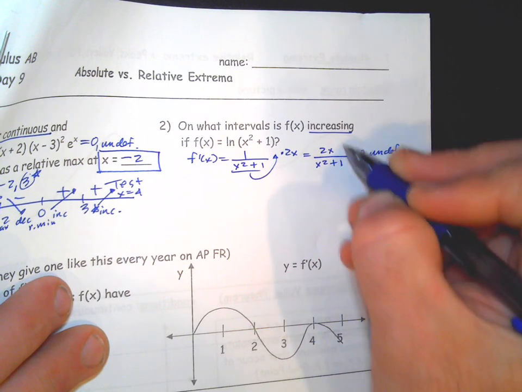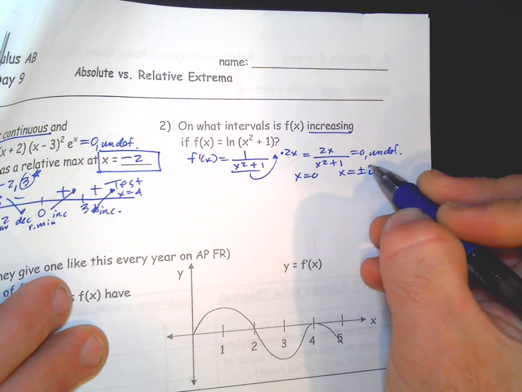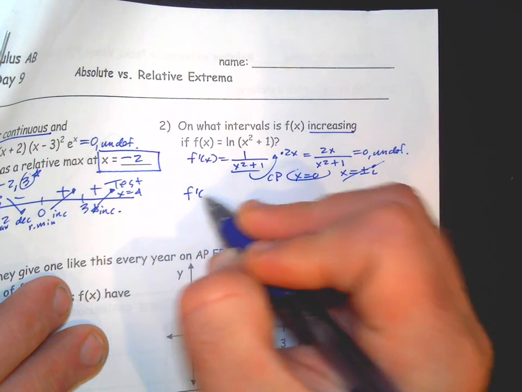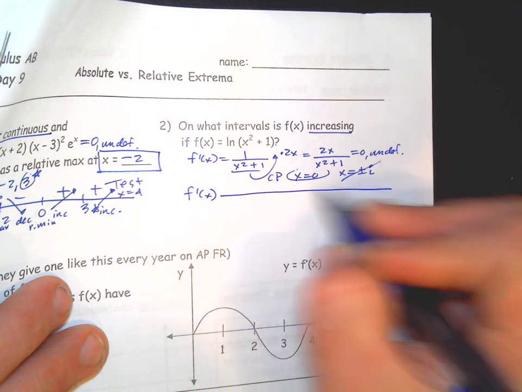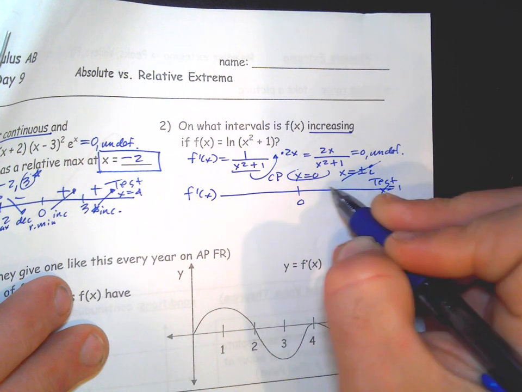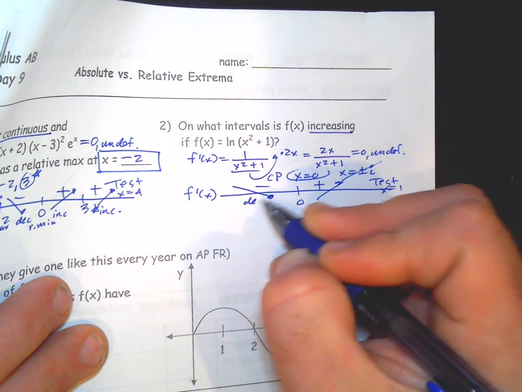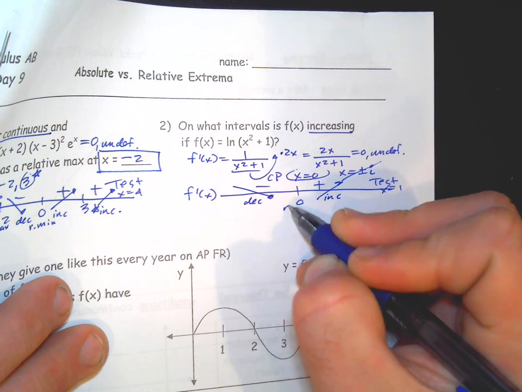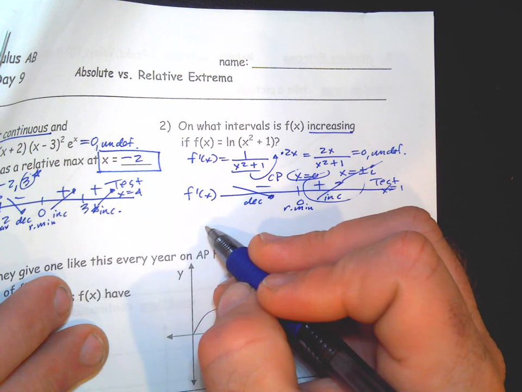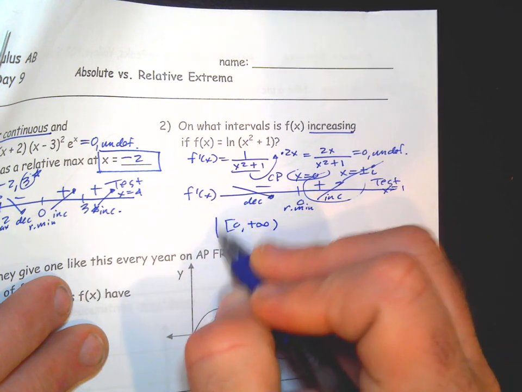So x equals 0 is a critical point. The other equation gives you x equals plus or minus i, so we're not going to use those. This is your critical point. We're going to do a line check. Okay, 0, test a point. x equals 1, positive, negative, so it's going like that, it's going like that. It's decreasing, increasing, relative min. So we want to know where it's increasing. It's increasing on 0 to positive infinity as long as there's no domain issues.